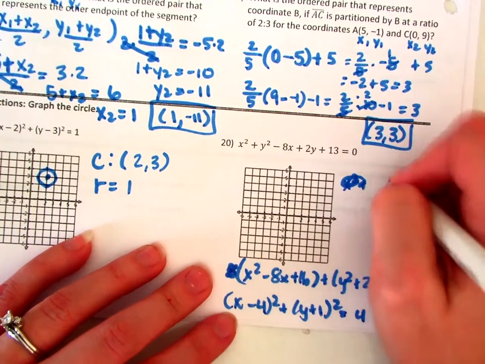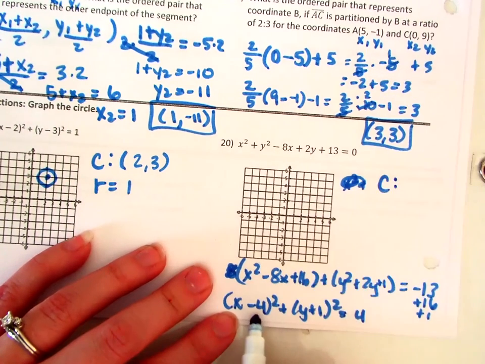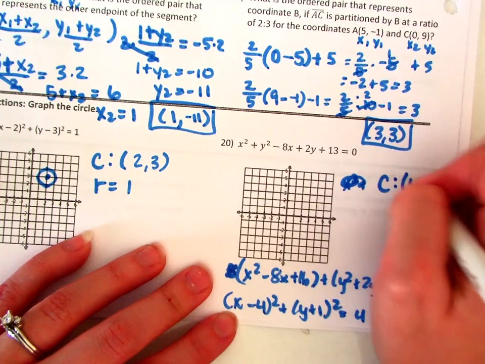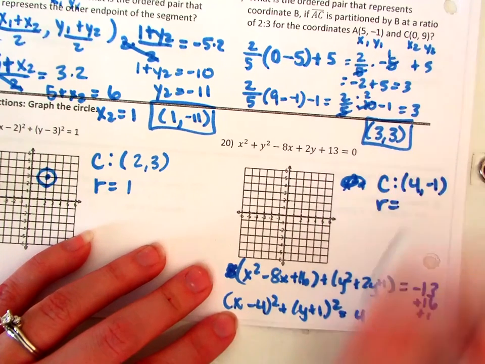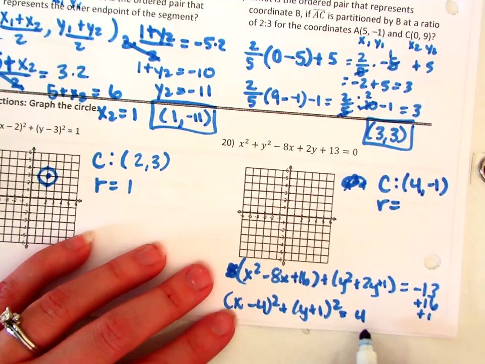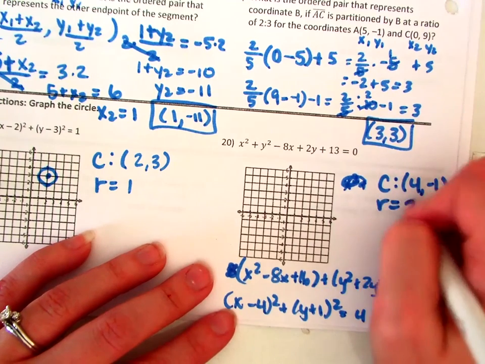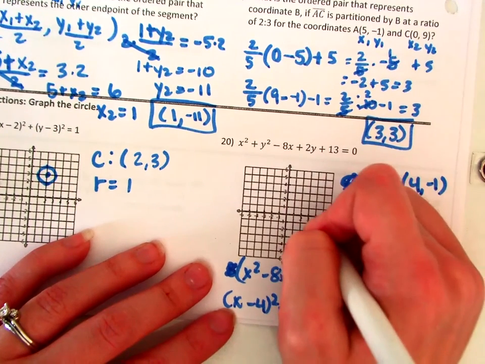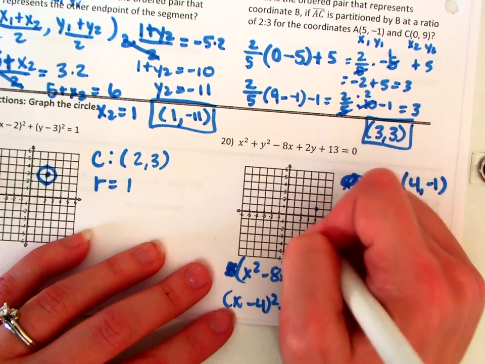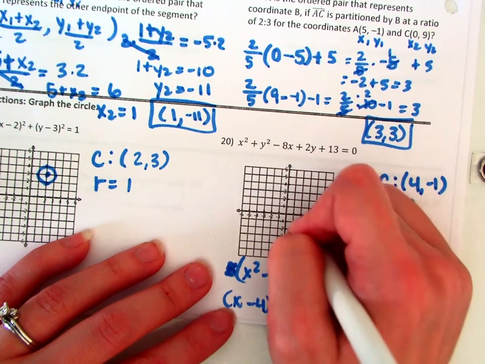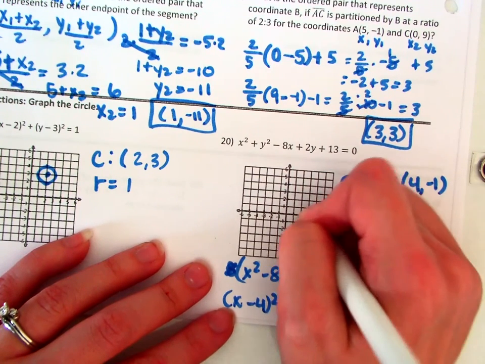So now the center, inside opposite, will be (4, -1). And then the radius is going to be the square root of this number because this is r squared, so the square root of 4 is 2. So we plot the point (4, -1). Then we're going to go up 2, down 2, to the right 2, to the left 2, and then we're just going to connect these dots and we're done.